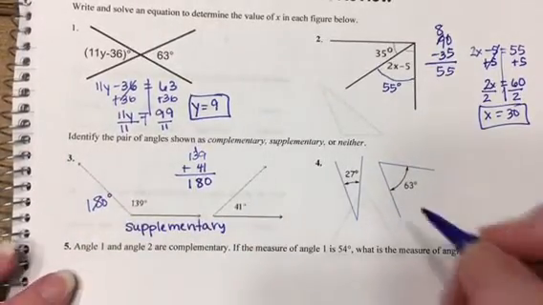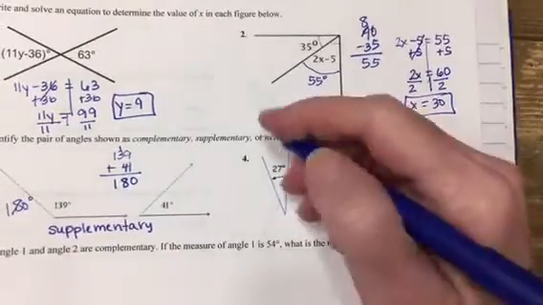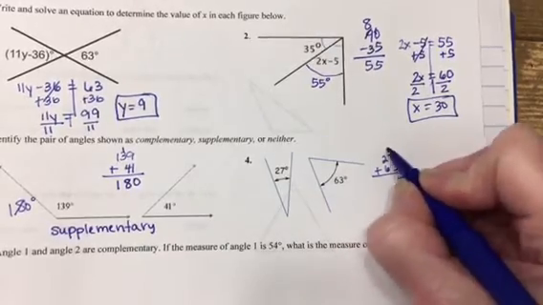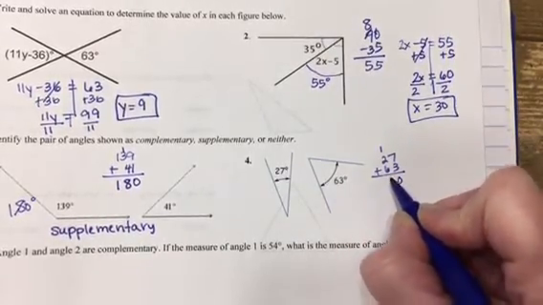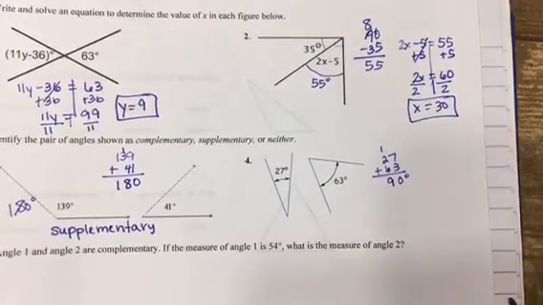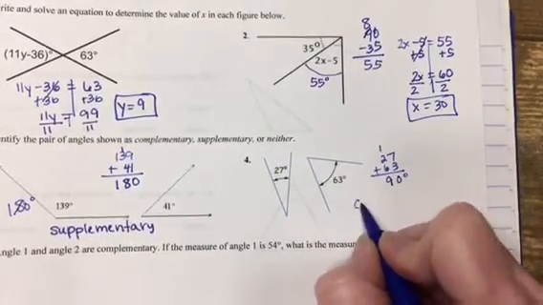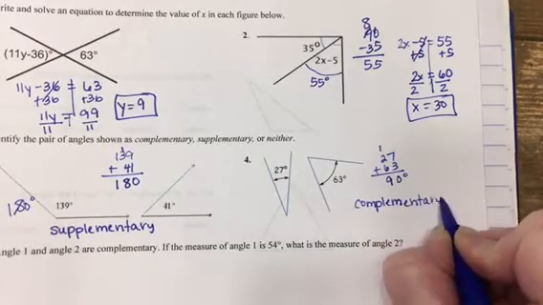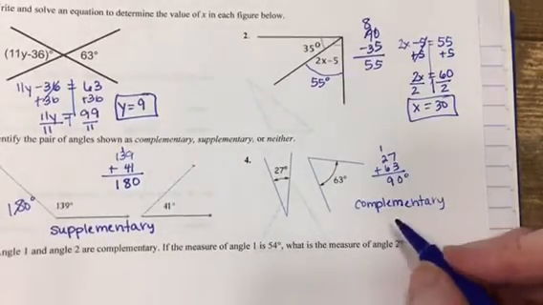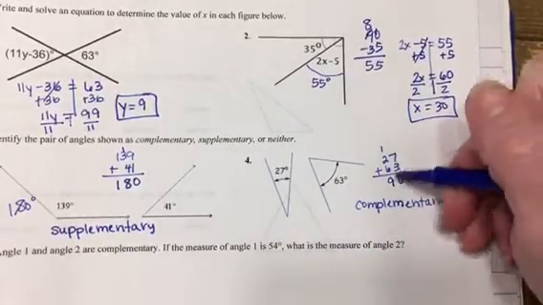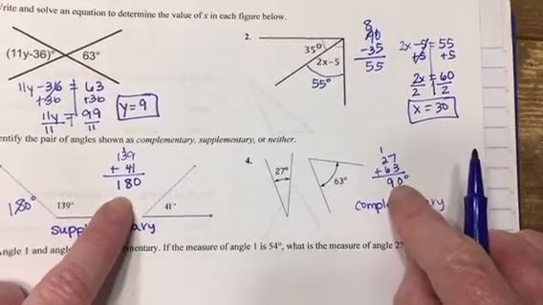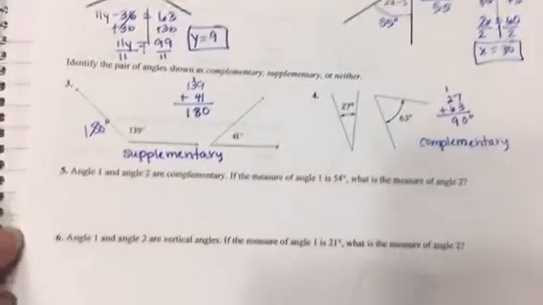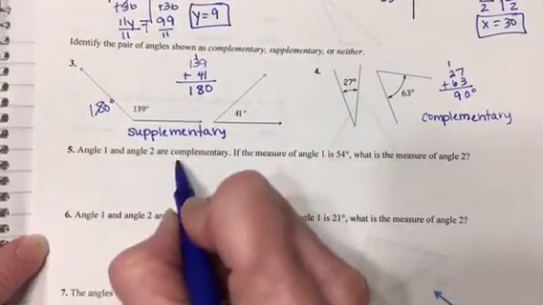All right, on number 4, I want to go ahead and add these up as well. So 27 plus 63 is equal to 10, 1, 2, 3, plus 6 is 9. So these add up to 90 degrees, and I know that that would make them complementary, because that's the definition of complementary, two angles that add up to 90 degrees. And if for some reason you added these and you got a number other than 90 or 180, then your answer would be neither.